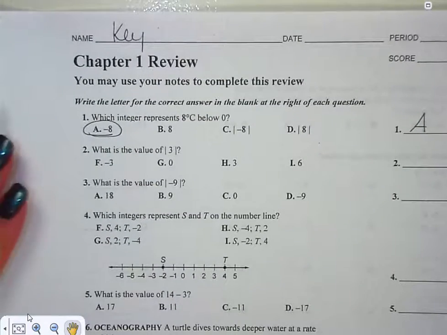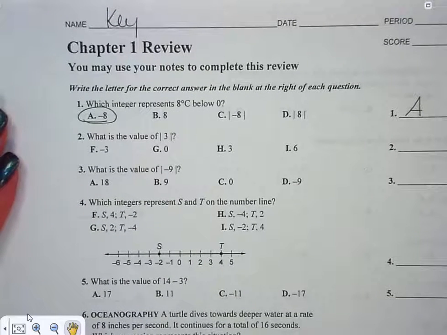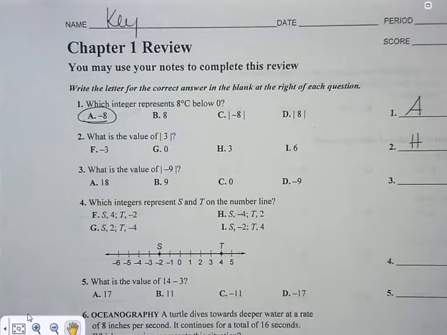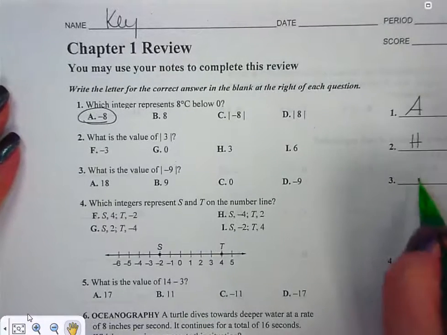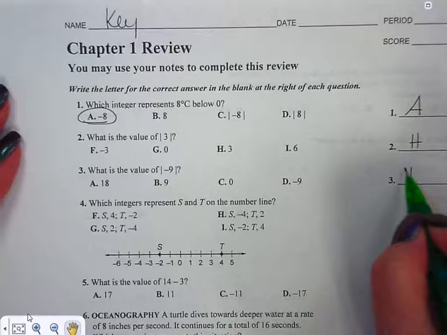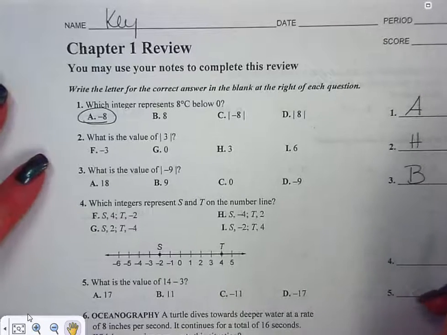Number 2. What is the value of the absolute value of 3? Ashley? H, 3. Number 3. What is the value of the absolute value of -9? Dylan? B, 9. Why is it positive? Absolute value is always positive.